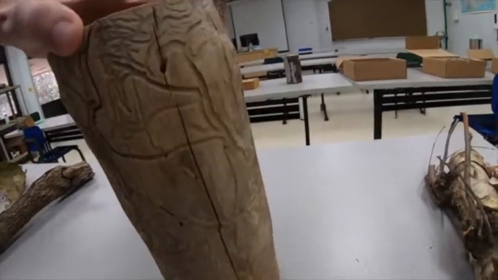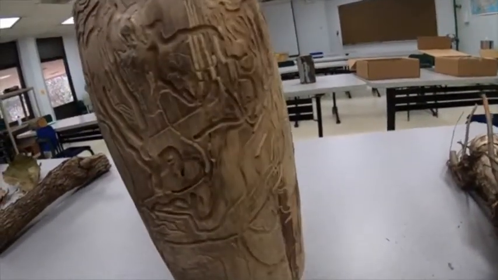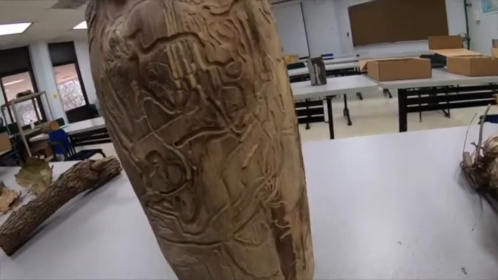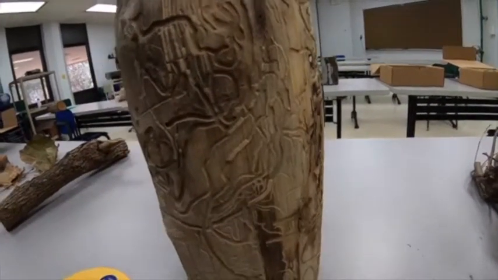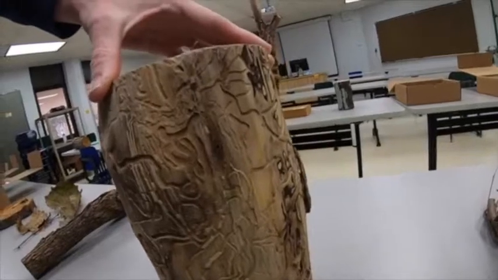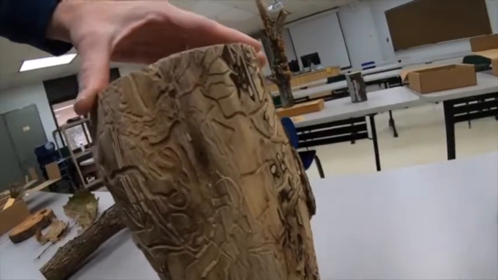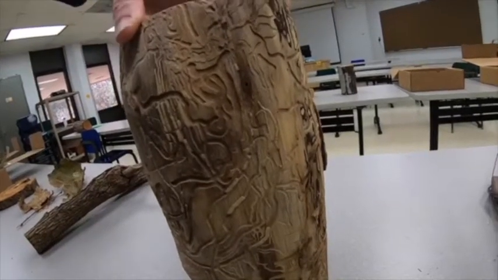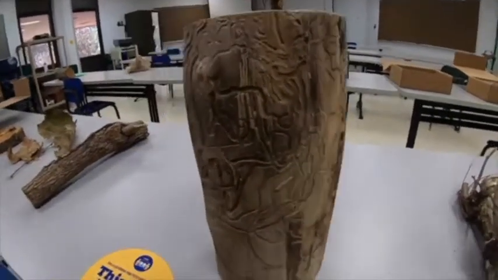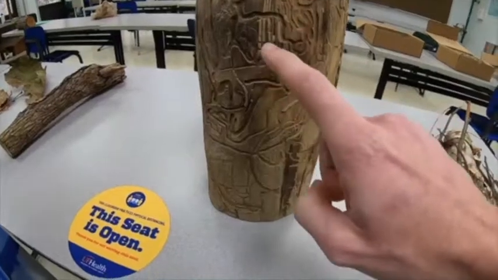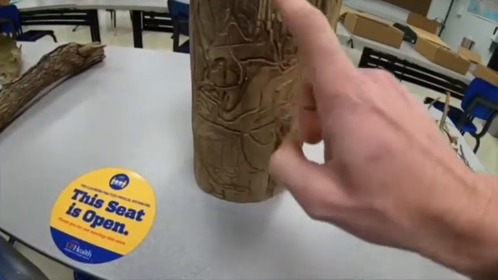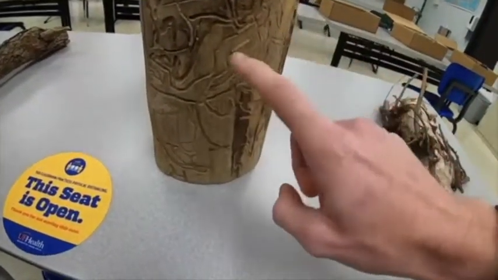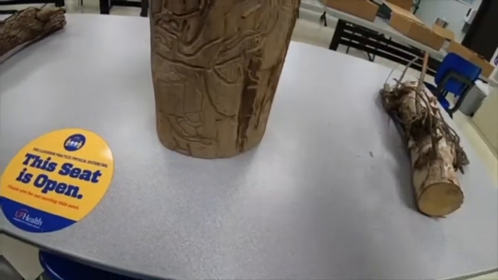So here we're seeing the insect activity, the tunnels that they've created. We don't actually see the beetle itself, although if it had been fresh, we might have seen the larvae in here and maybe even adults. But we see both the tunnels they made and also the frass, the excrement from the insects themselves, still packed in some of those tunnels.